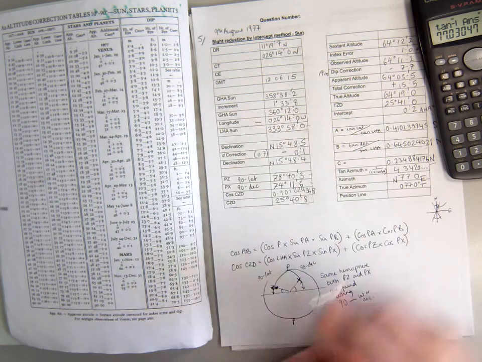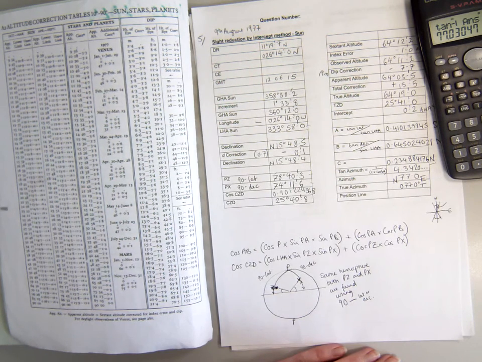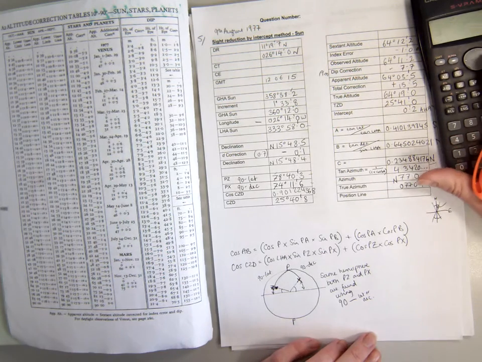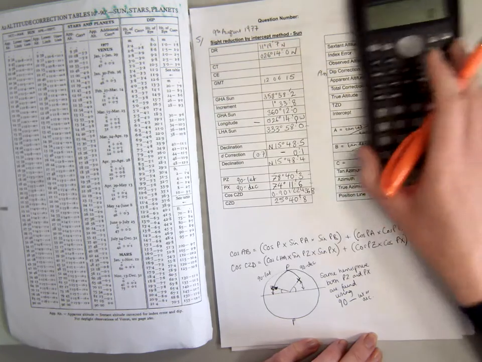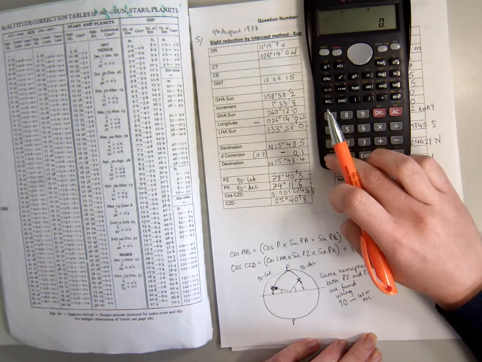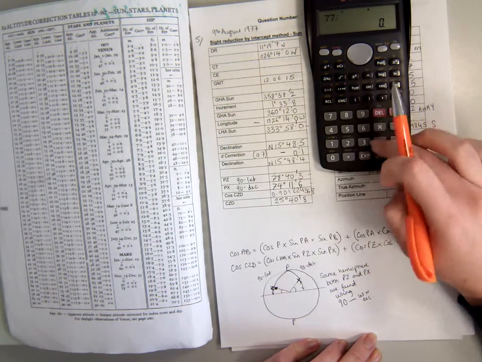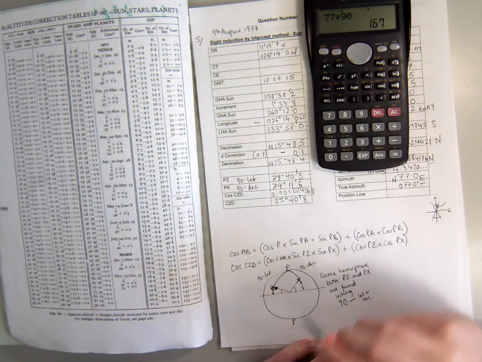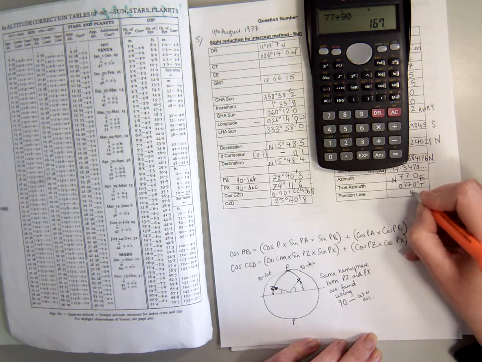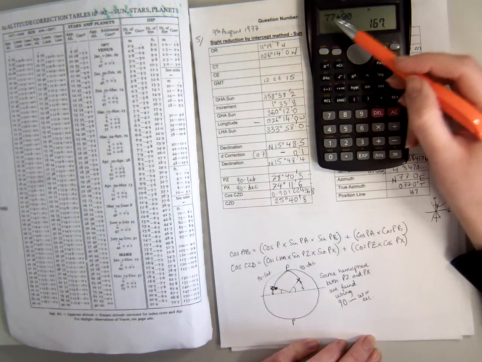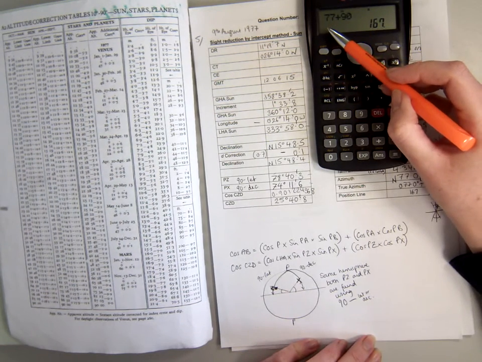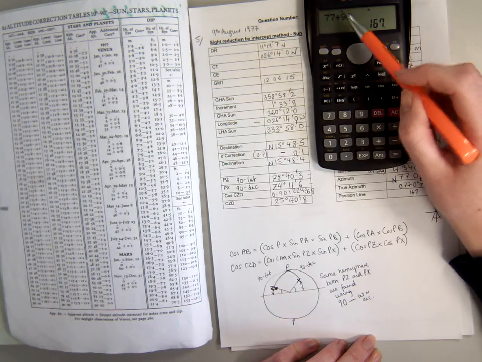There's a space for the position line on here, so the position line, remember, runs perpendicular to the azimuth. So 77 plus 90 will give you one end of the position line, so 167. You can see that if you try and subtract 90 from 77, you'll get a negative number. So there are a couple of ways to look at this.